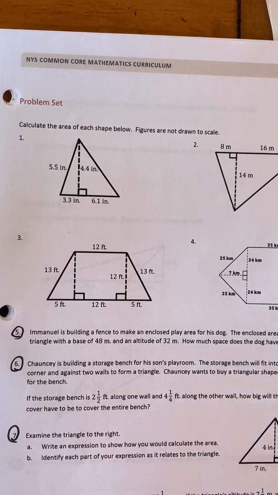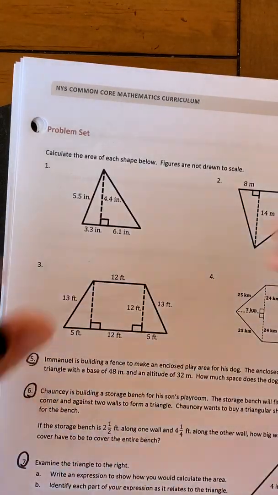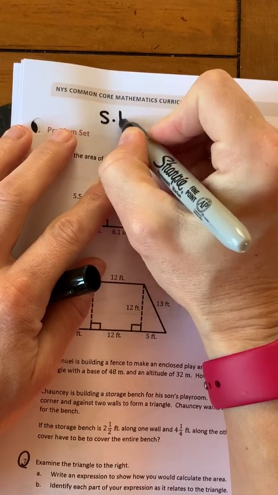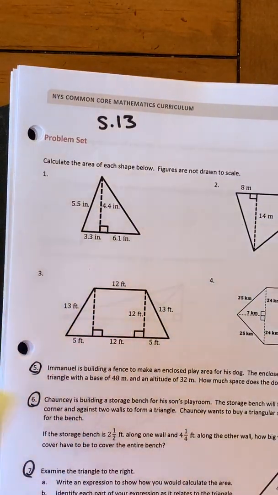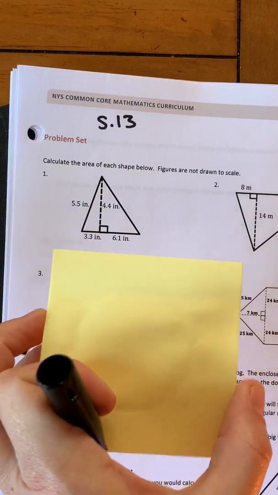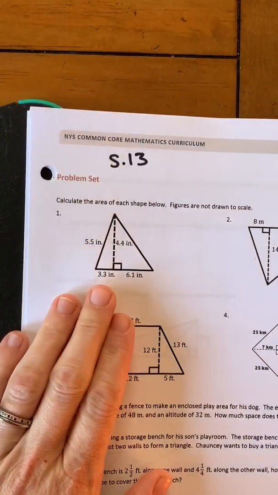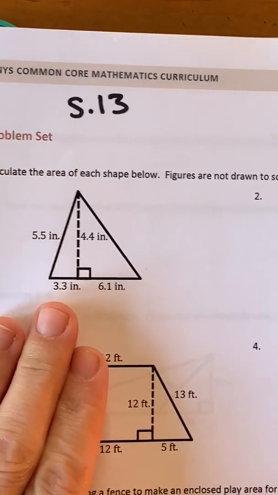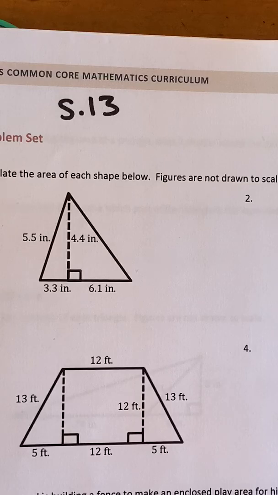All right, mathematicians. So we're going to start off in the workbook on page S13. And the way that I'm going to do this, because they don't give you much space, is I'm going to solve it on a sticky note. So S13, if you printed yours off from online, this was S12. Just make sure that the problem matches up and you're golden.